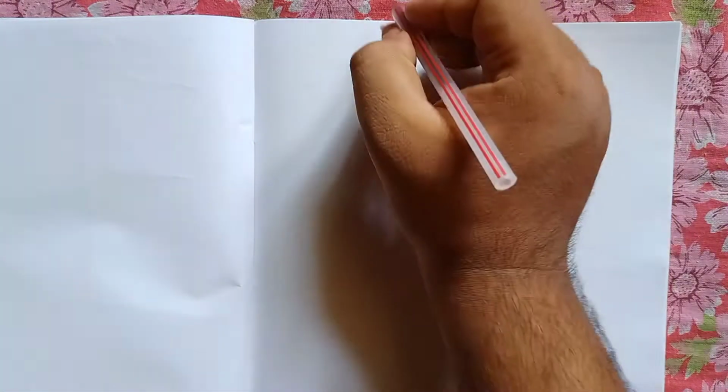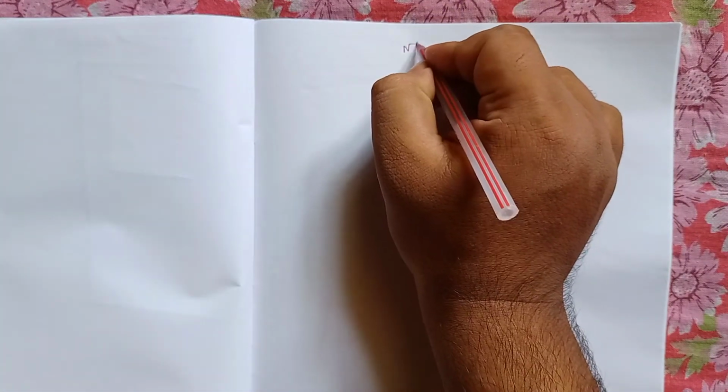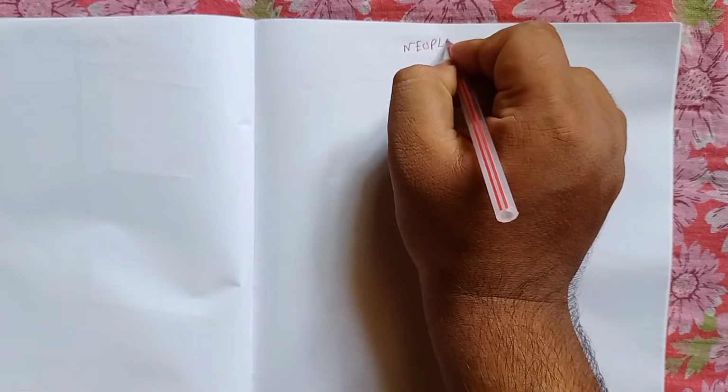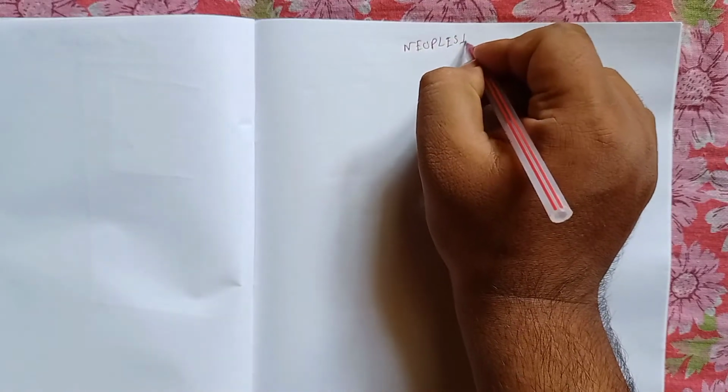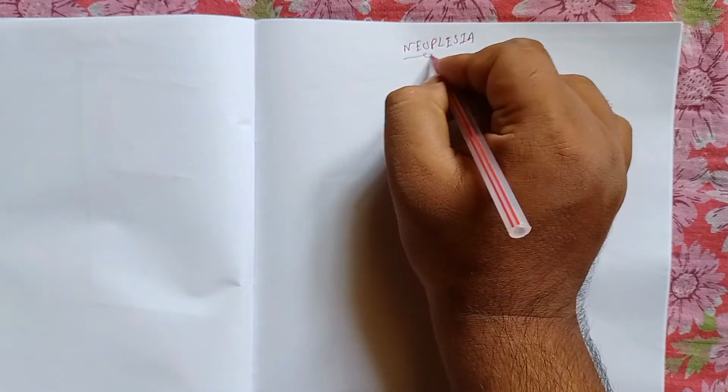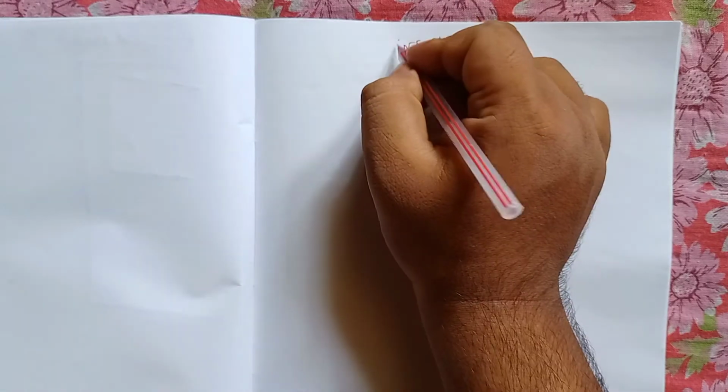So first of all, what is the topic? The name of the topic is neoplasia. Okay guys, neoplasia. Neo means new, and neoplasia means extra growth. Whenever there is new extra growth, we consider it neoplasia here. For the new growth, there should of course be rapid cell division, which may be controlled or uncontrolled cell division.